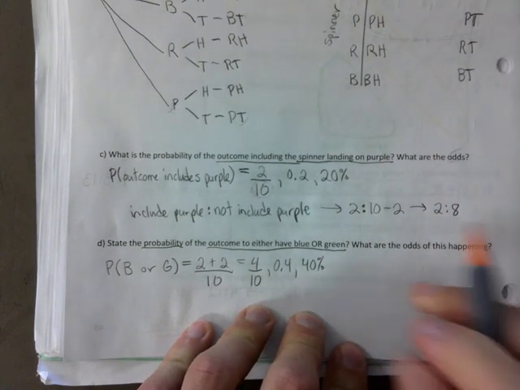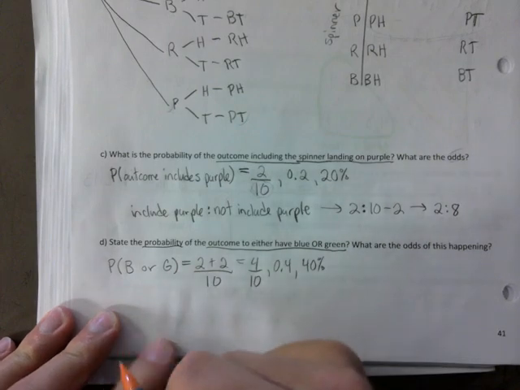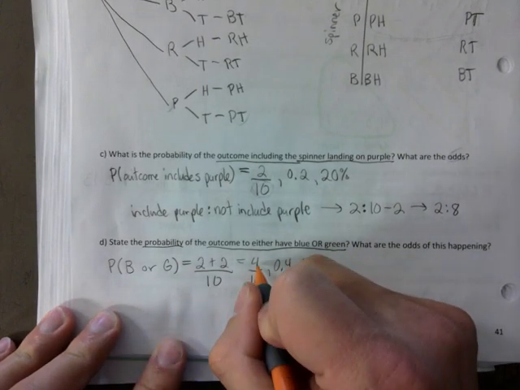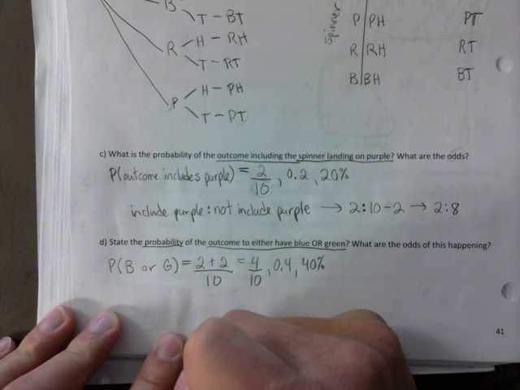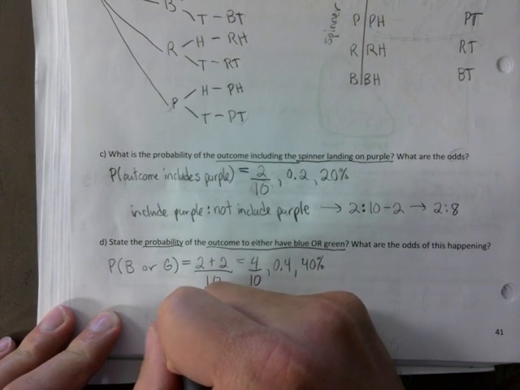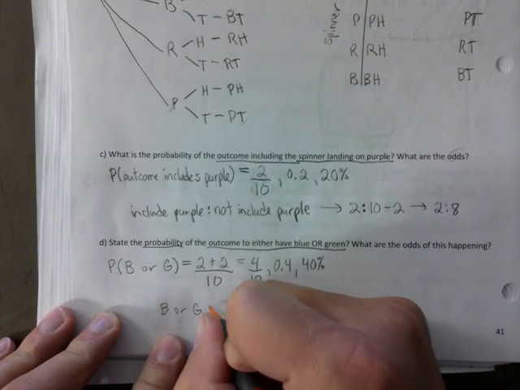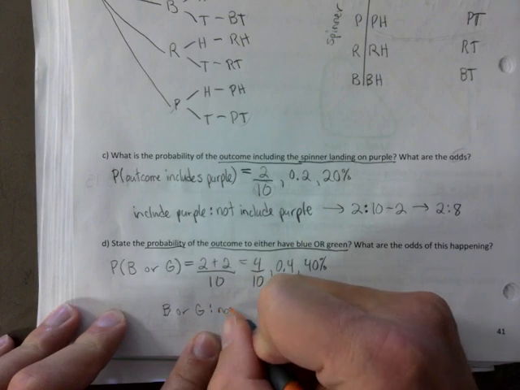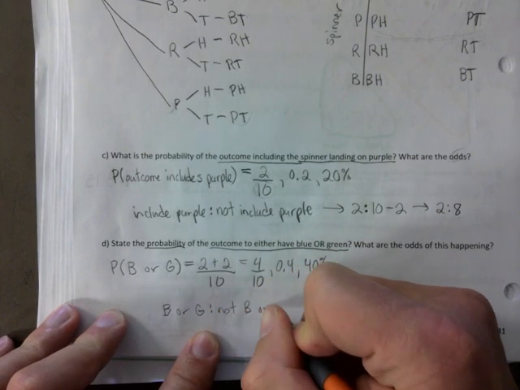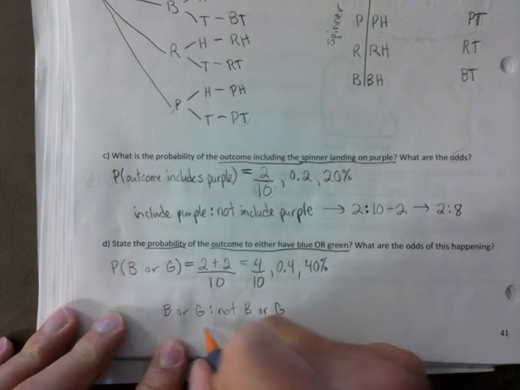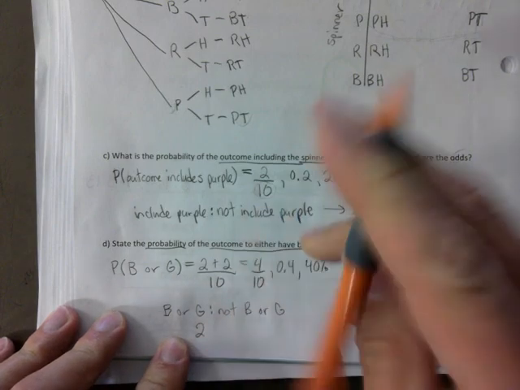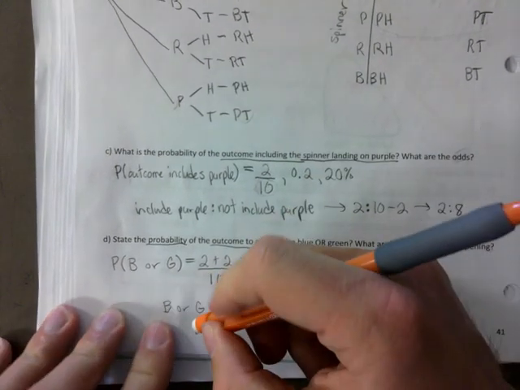And the odds of this happening would be blue or green, and then not blue or green. So this would be 2 ways. Oh, not 2 ways.